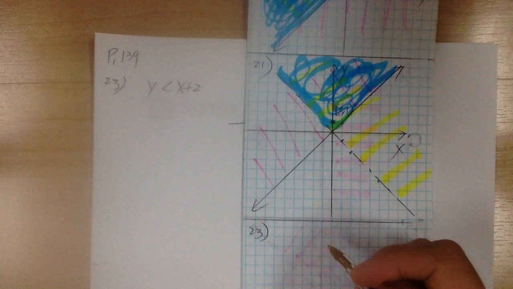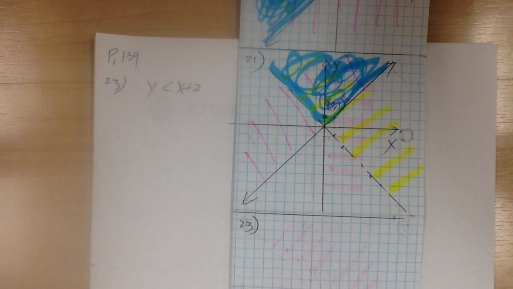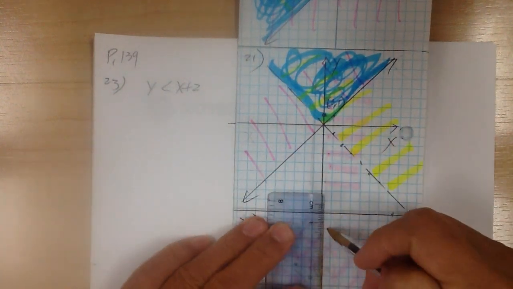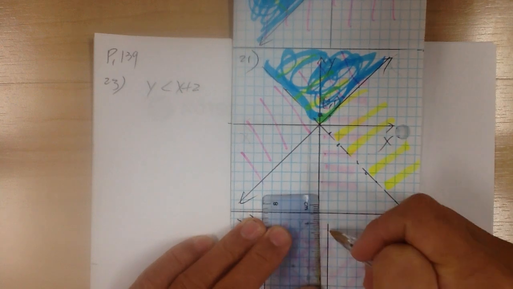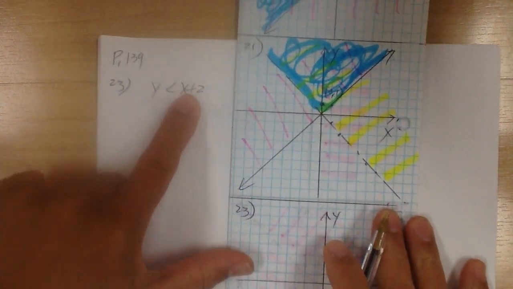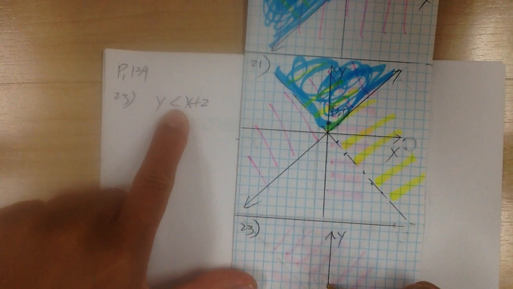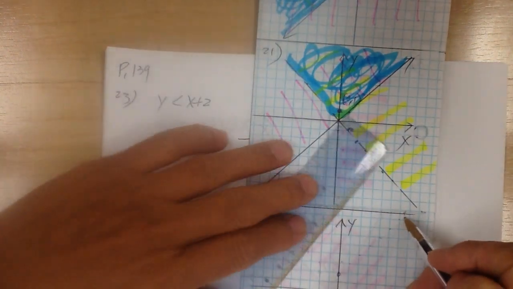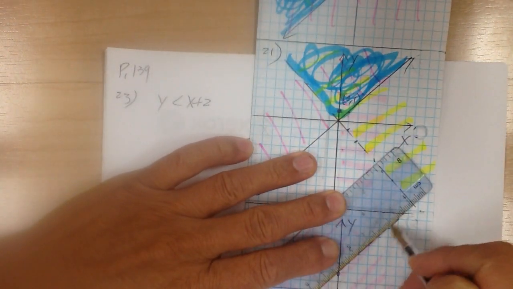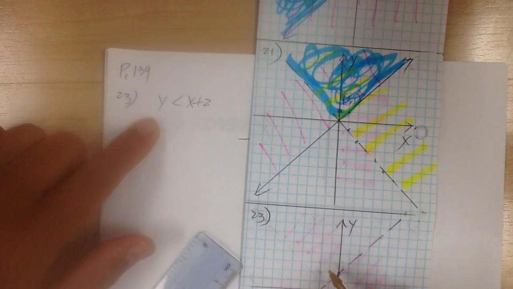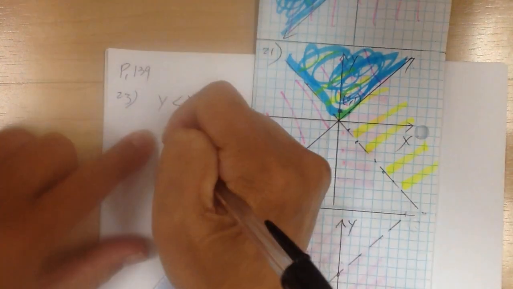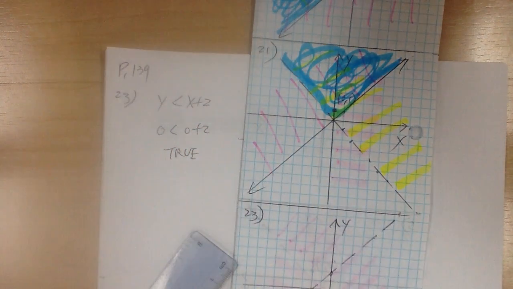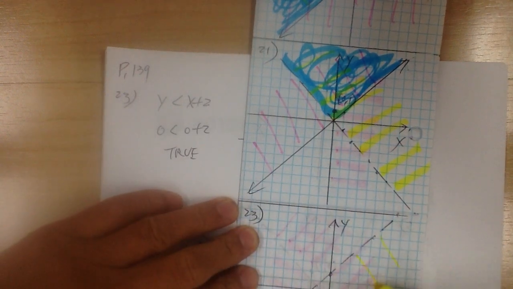So number 23. This one, the intercept is 2, so it's right over here. The slope is 1, so up 1 over 1. That's your slope of 1. And it's going to be a dashed line. And I'm going to put (0, 0) as my testing point, so I got 0 is less than 0 plus 2. So that is true. So (0, 0) is true, so that is down here.